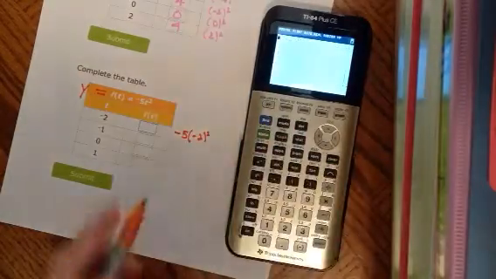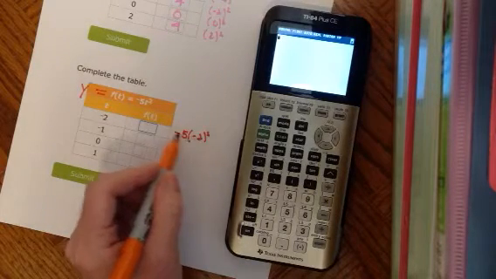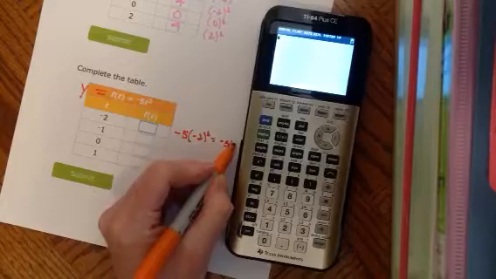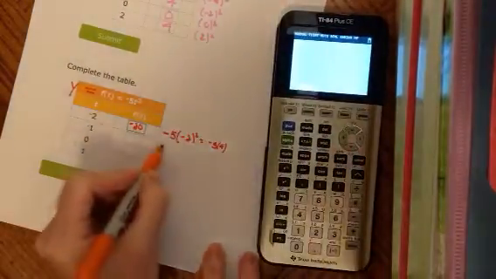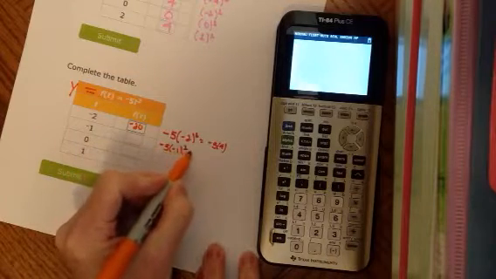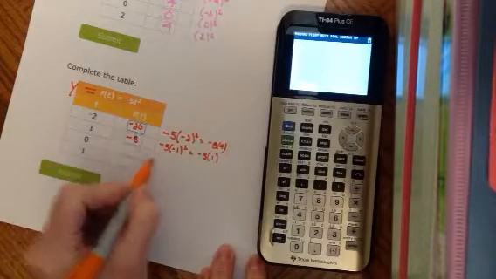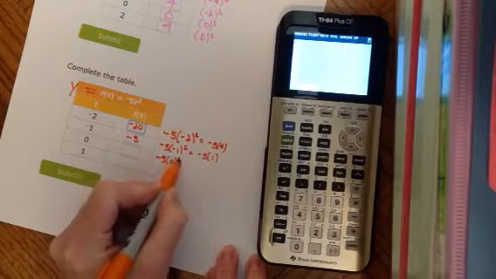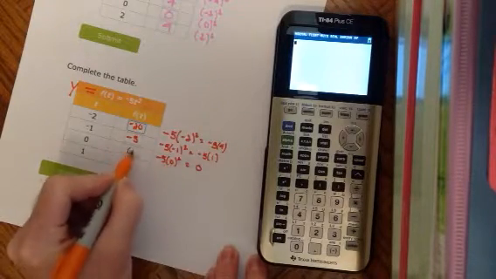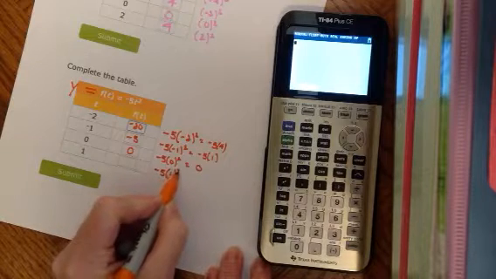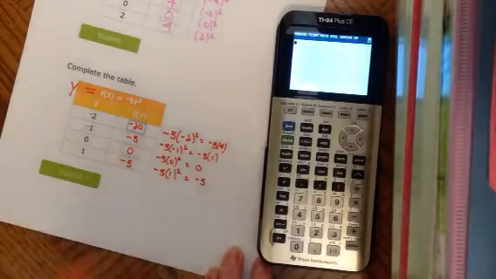Now remember, order of operations says do this exponent part first. So negative 2 squared is positive 4, and positive 4 times negative 5 is going to give us negative 20. If I plug in the next one, I'll have negative 5 times negative 1 squared. So negative 1 squared is 1, times that 5 out in front is negative 5. Next one, we're plugging in 0. So 0 squared is 0, times negative 5 is still 0. And then negative 5 times 1 squared is 1 times negative 5, which is negative 5.